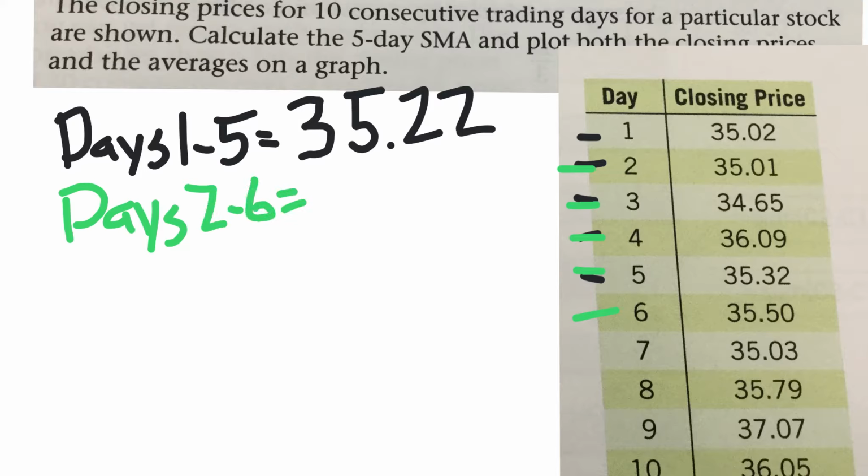I'm going to add those 5 days and divide by 5. So you get 35.31 for days 2 to 6.